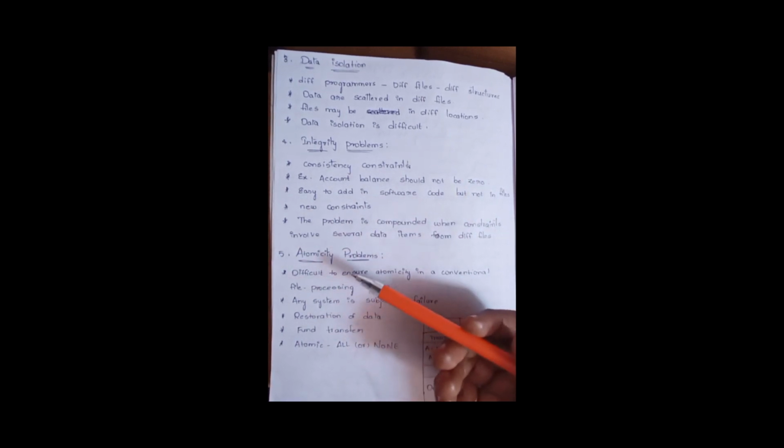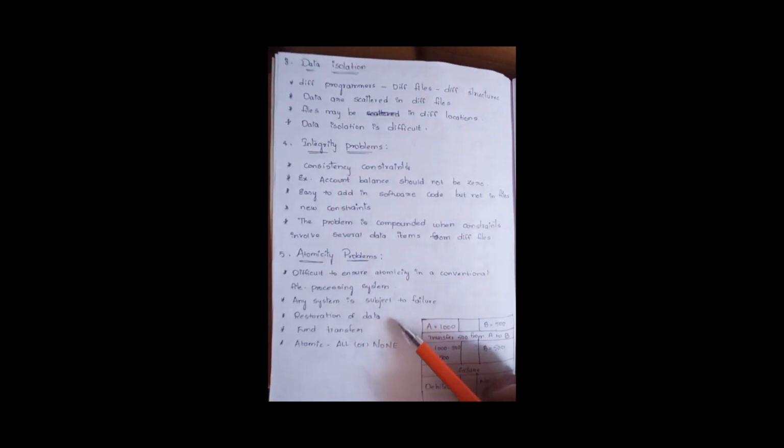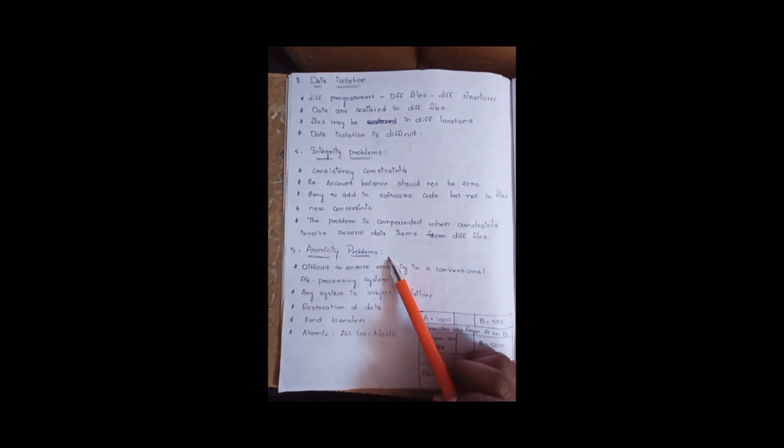See, any system, whether it is a software system or a hardware system, is subject to failure, isn't it? When a failure has happened, the expectation is that the system recovers from the failure. Of course, backup will be really helpful for this. So obviously, restoration of data is a very essential thing when a system encounters failure. Now, when we have a backup, we can easily restore the data. I am not talking about the problem of backup here. I am talking about atomicity problems.